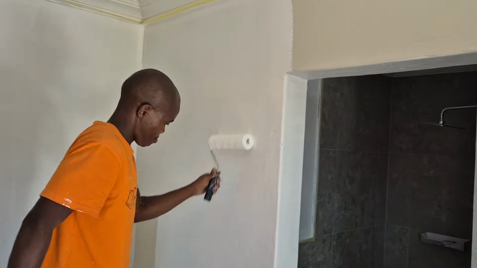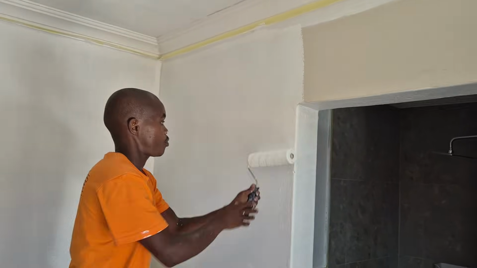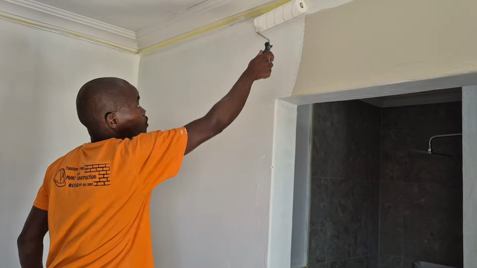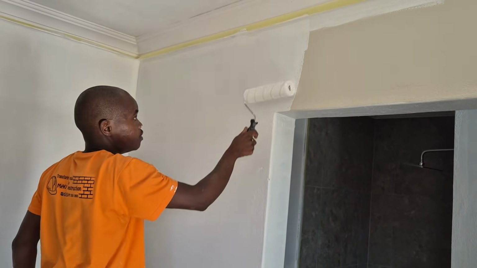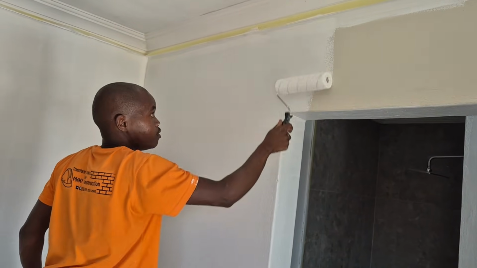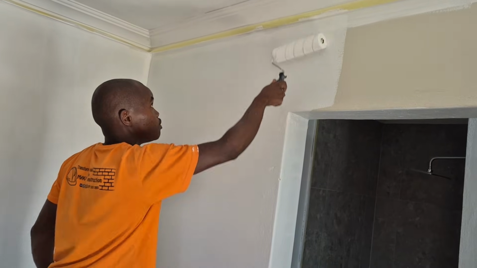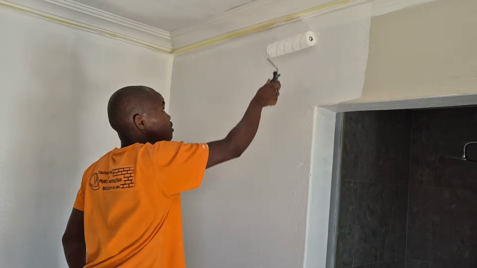So the point is that preventing damp starts with good design and correct construction. Fixing damp later may be a little bit more expensive and sometimes nearly impossible to achieve if the fundamentals aren't done properly.